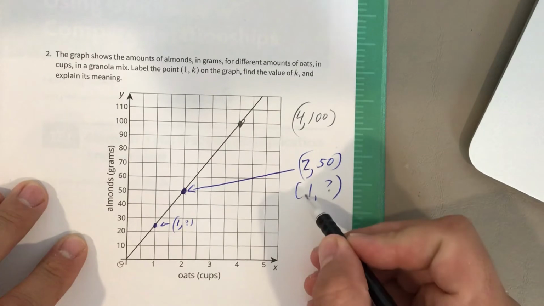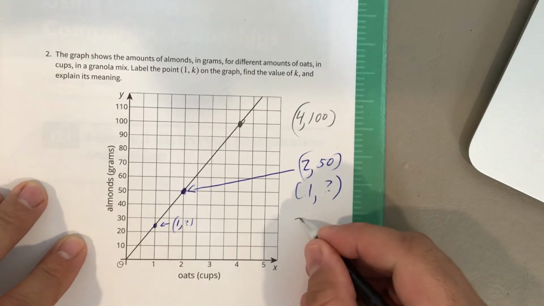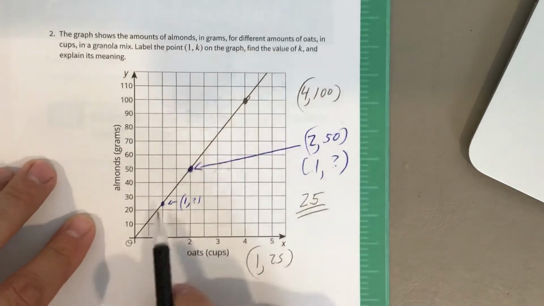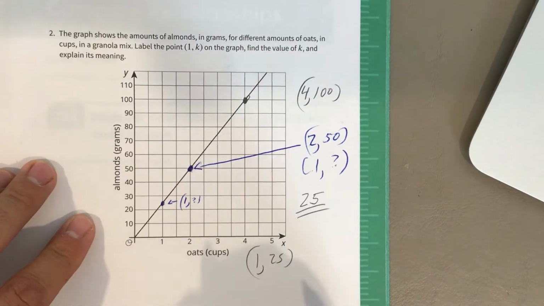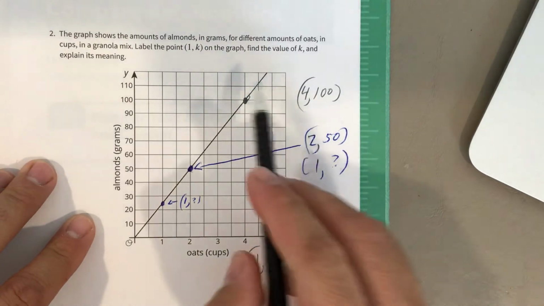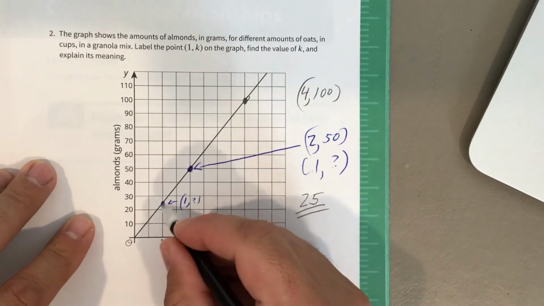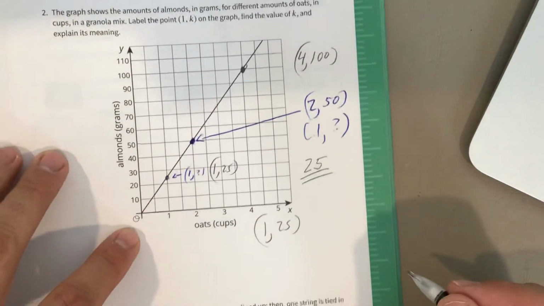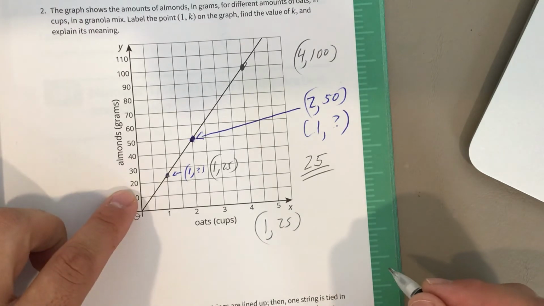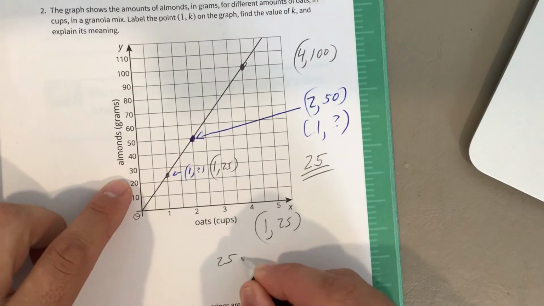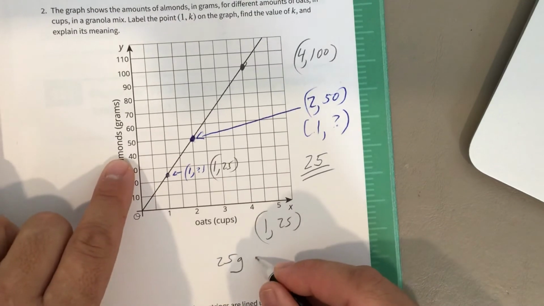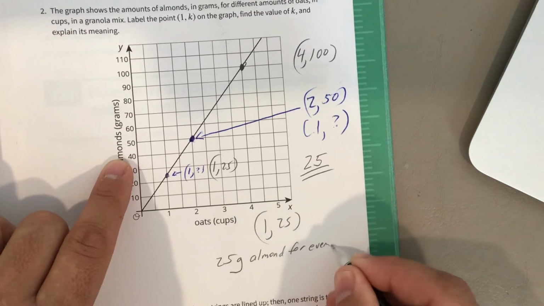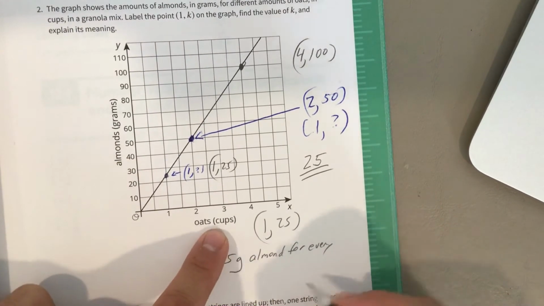Right, so if I take 50 divided by 2, that would be 25. So my point is 1, 25, which does look very accurate to where I have our dot here. So I labeled the point on the graph right here. I could say it's 1, 25. Now what does that mean in this problem? That means there are 25 grams of almond for every 1 cup of oats.